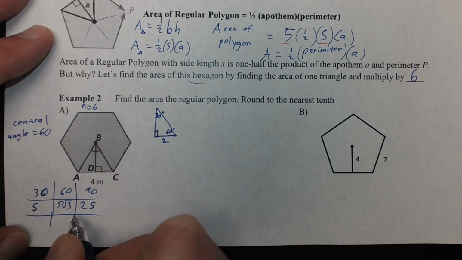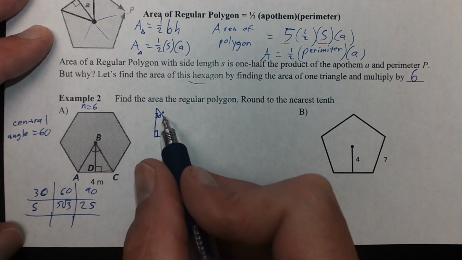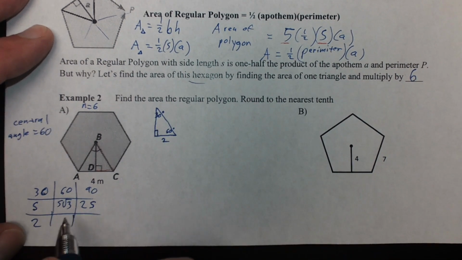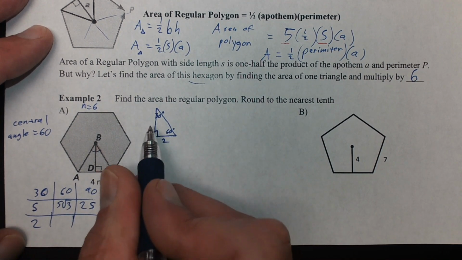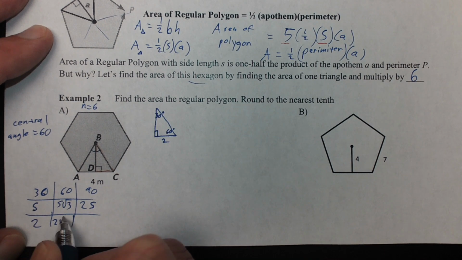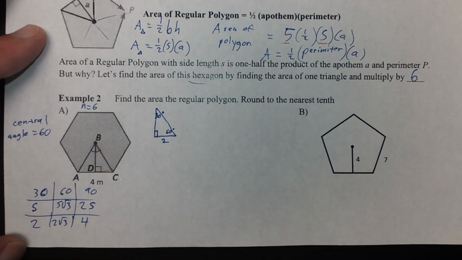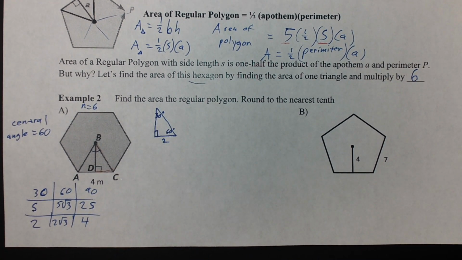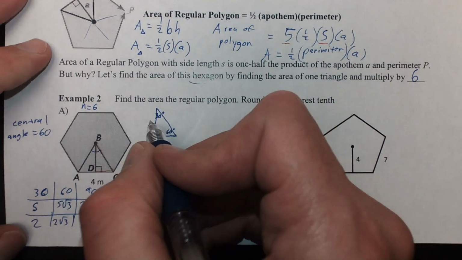And what do we have specifically for this triangle? We have the short side across from the 30 is just a 2. So that means our long side would be, if s is 2, the long side would be 2 root 3, and then our hypotenuse would just be a 4. And then what? That means our apothem is actually our long side.